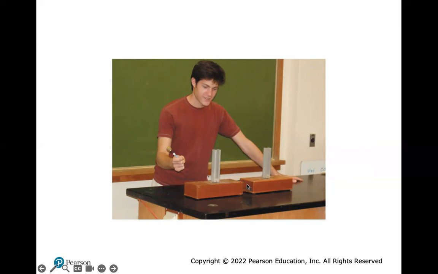There's an open end on each of these boxes, and you face them open end to open end, and you strike this one. It'll cause this other one to vibrate. I don't think I have a demo of that. If I were to ever go back to the lab, I might want to do that, but I don't think I did it.